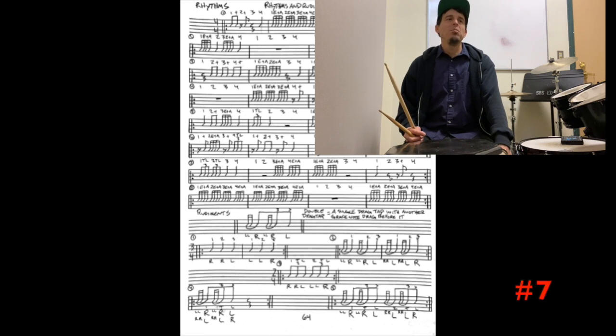On bar 4, we have a quarter note on 1, quarter note rest on beat 2, 8th note rest on the downbeat of 3. We'll hit the and of that beat, and then a quarter note rest on beat 4.